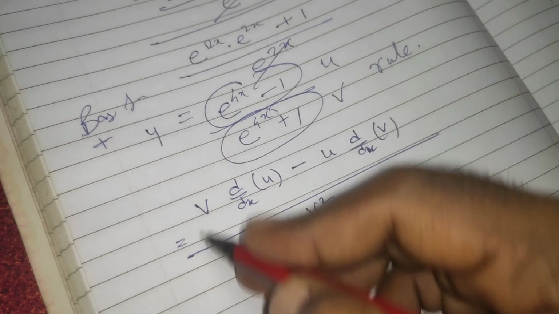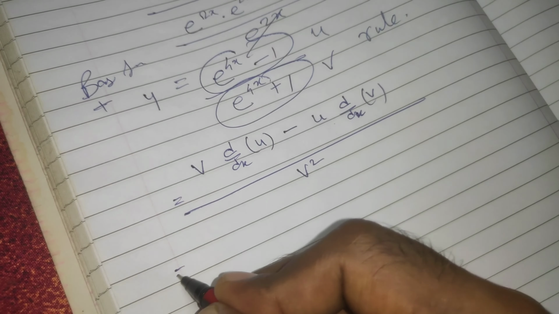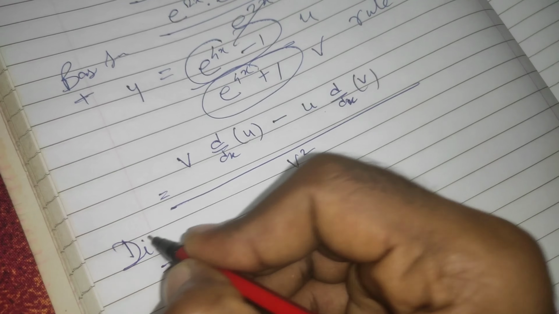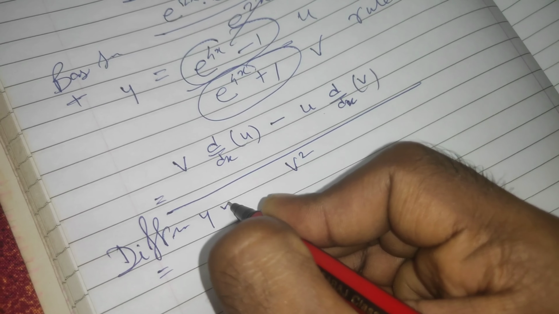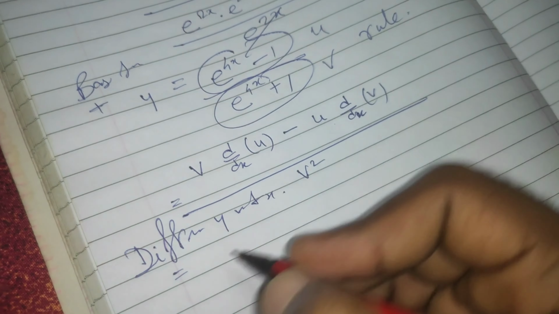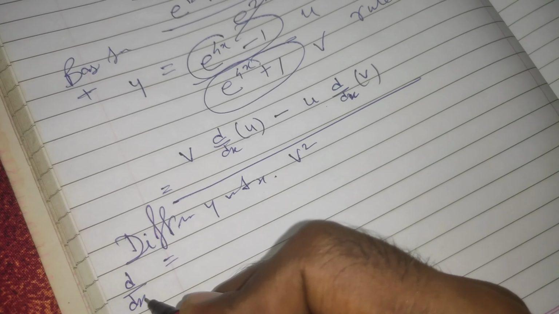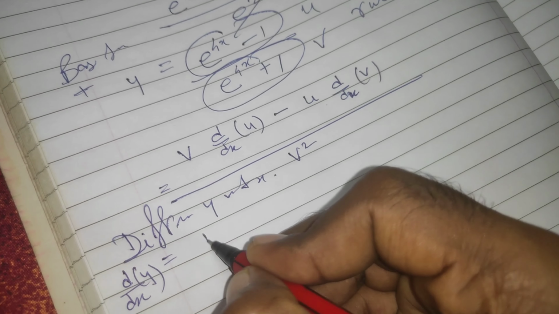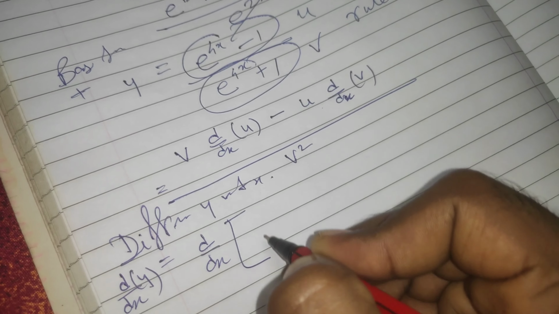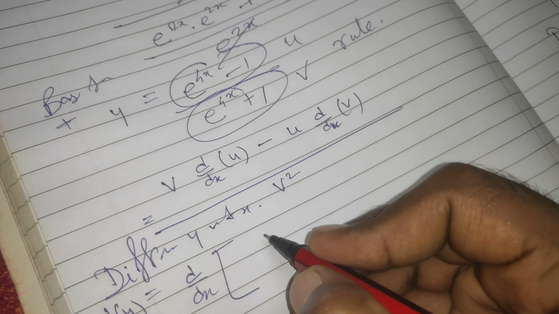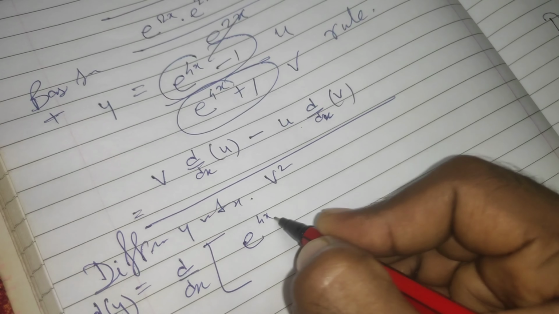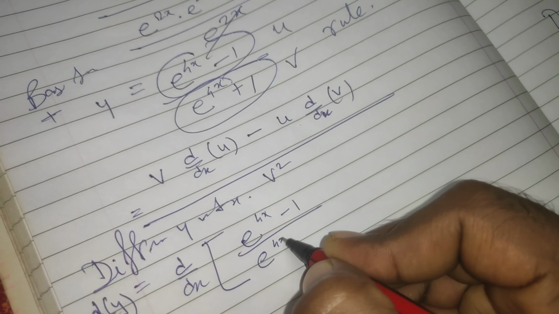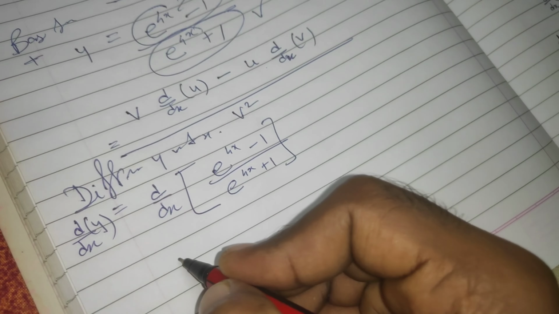So we are going to apply this formula here. Differentiating y with respect to x on both sides, d by dx of y equals d by dx of e raised to power 4x minus 1 upon e raised to power 4x plus 1. Okay, so apply u by v.